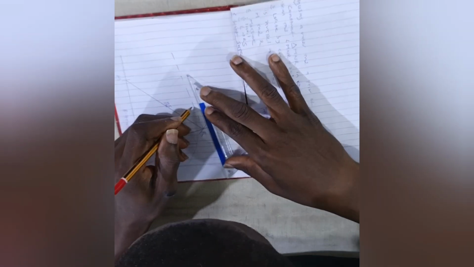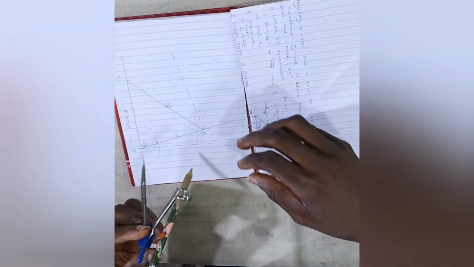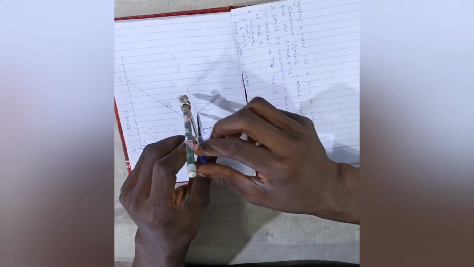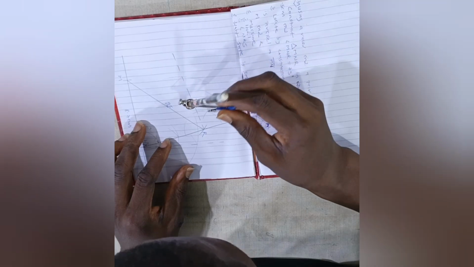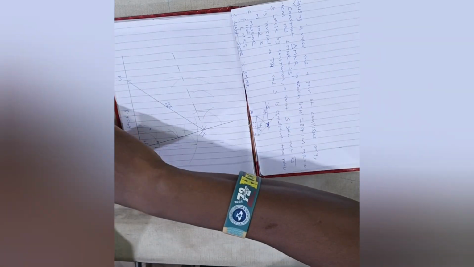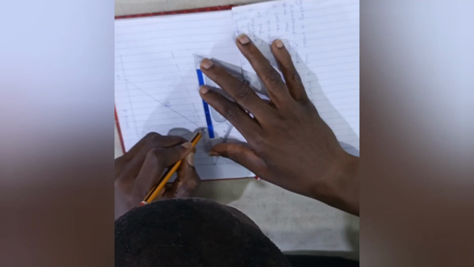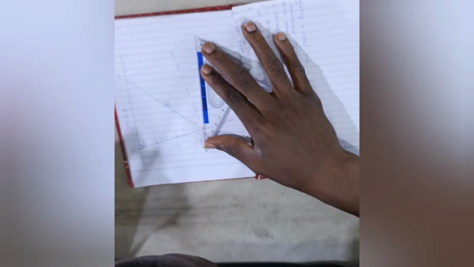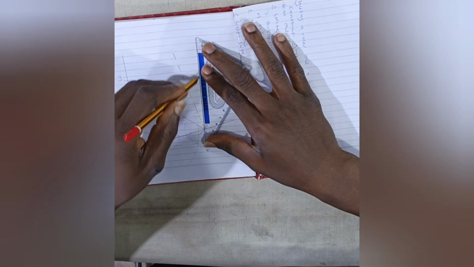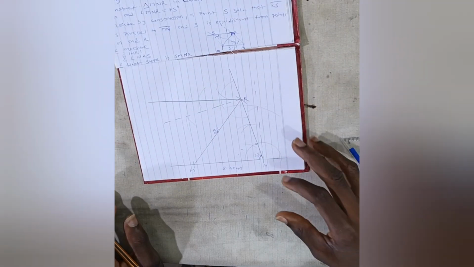Now we can therefore construct our 75 degree by bisecting these two. So see, this is the required line.